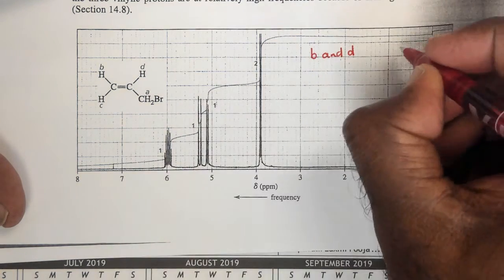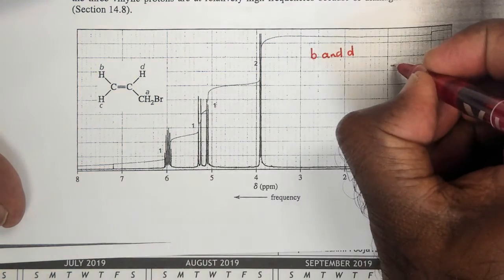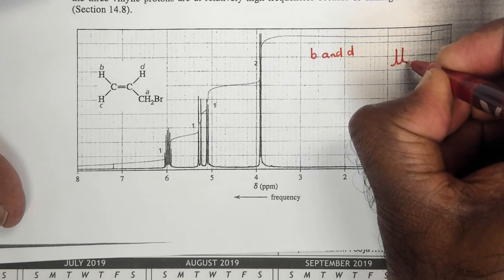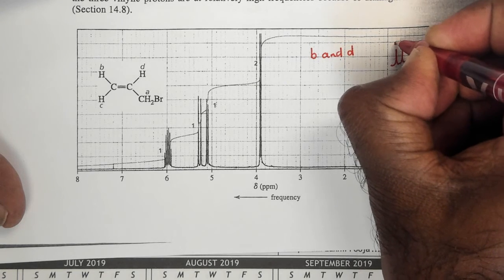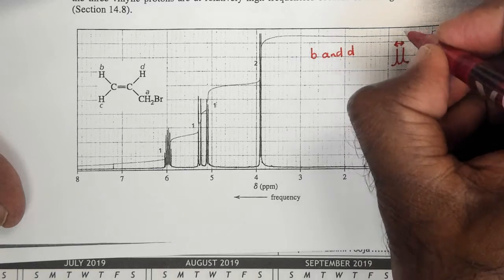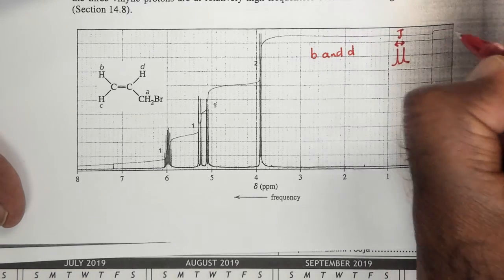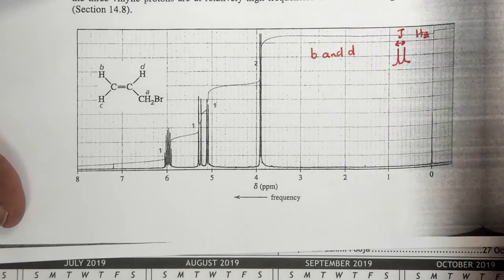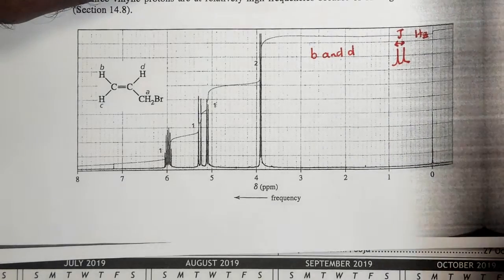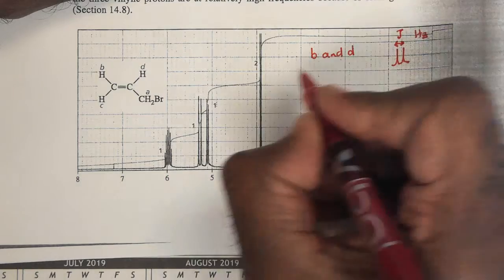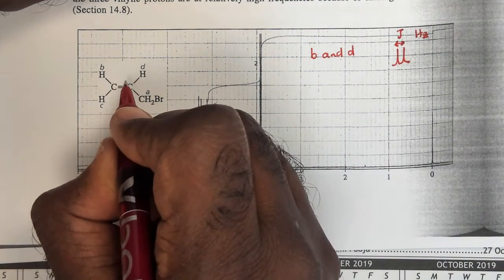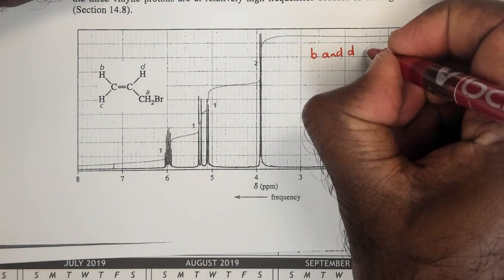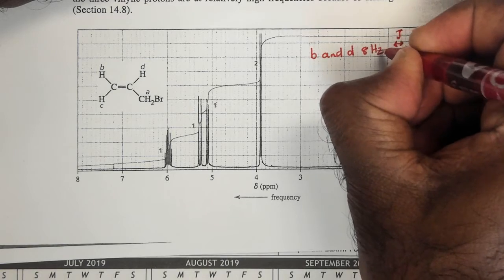So if I have a doublet like this, the distance between the peaks there in Hertz, we give a coupling constant called J. So in B and D, the coupling constant for cis protons on a double bond is normally about 8 Hertz.